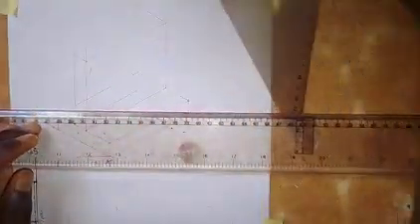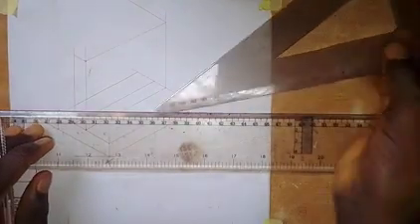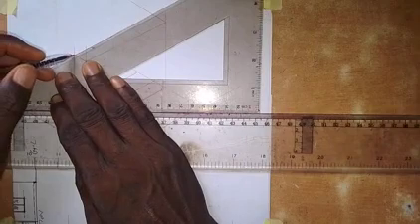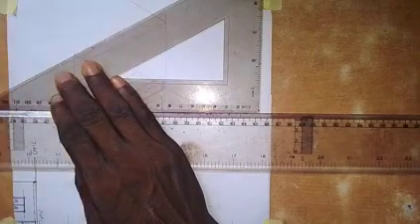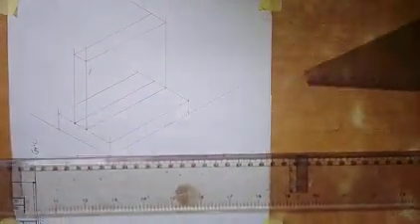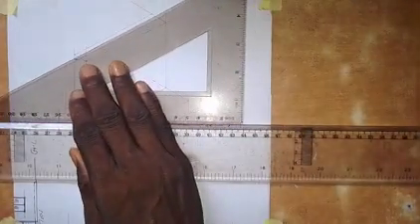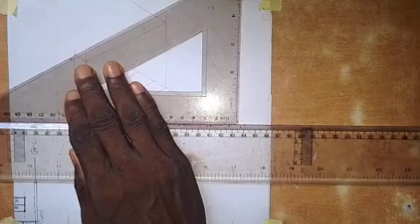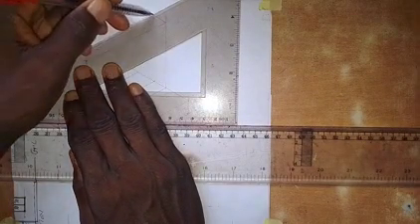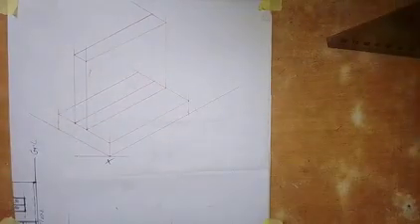So then I need to bring them together. So I need to draw this point. So take it back to this line. Okay, so we have this. So this is what we have. Alright, so we have it like this.